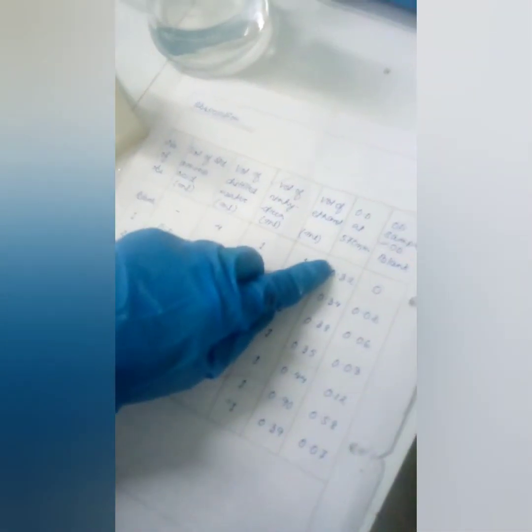I will show you in this colorimeter how to take the readings. You have to note down all the absorbance readings of these samples. After taking the absorbance readings, we will plot a graph.